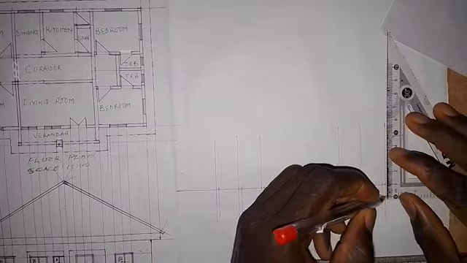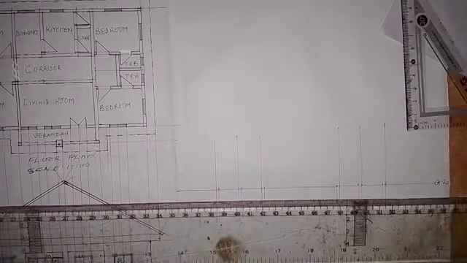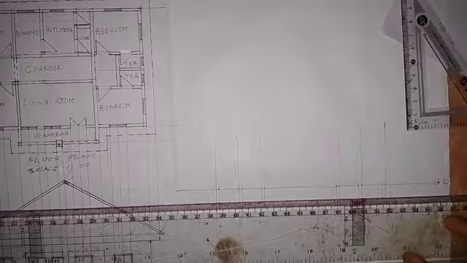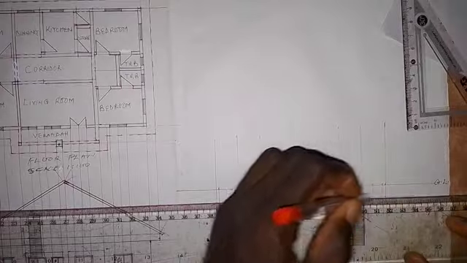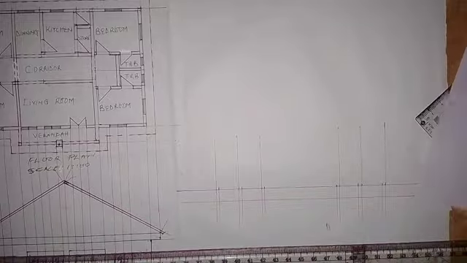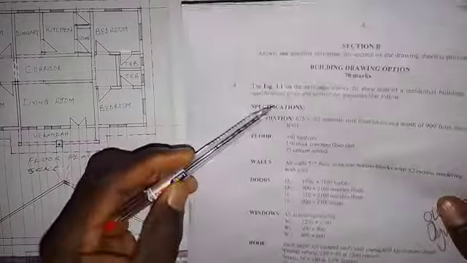So here we have 9 millimeters. Once you take that measurement, draw a horizontal line from here all through to this end. So just go this way. Okay, so next we take the width of the foundation footing.